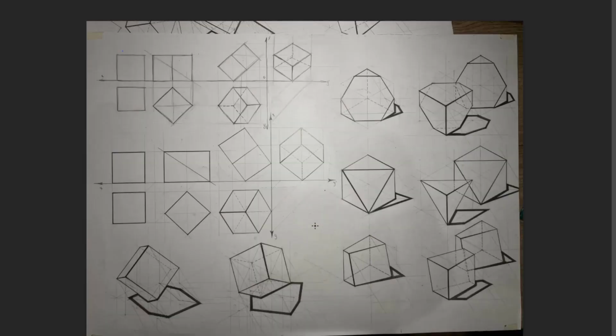Let's have another look at a descriptive geometry assignment. Again, a cube on a diagonal. We've got more of these sections here, the hexagonal one, the triangular one. You basically connect three opposing corners. Then you've got the random section.